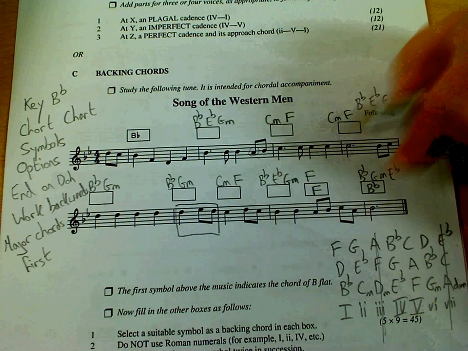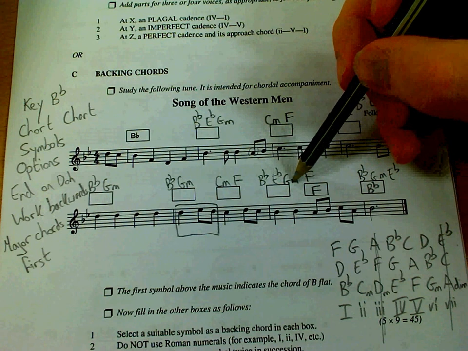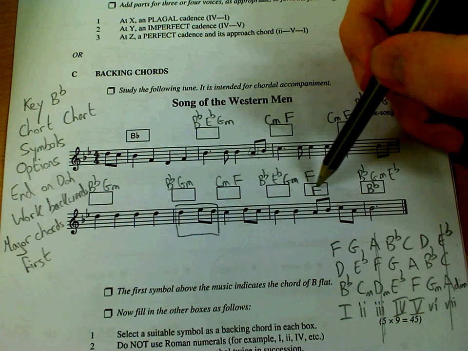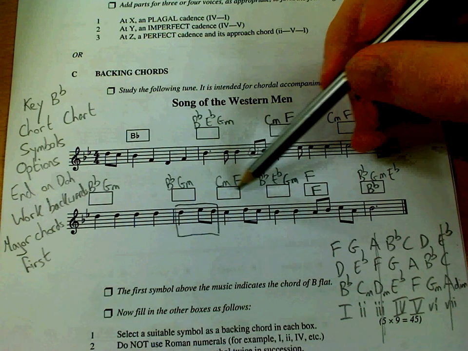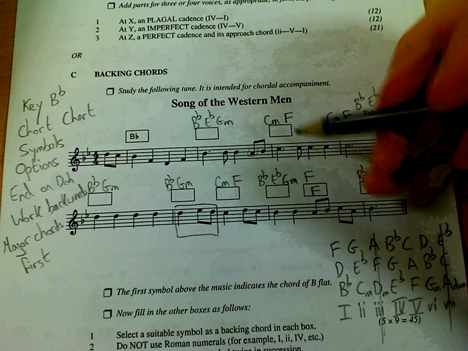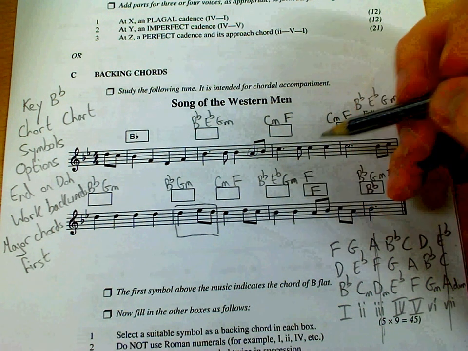Here we can use any of these chords because we can go to F from any of these chords, and we don't have any other chords over here to be worried about. So sticking with keeping it in major chords, we will throw in the chord of 1.